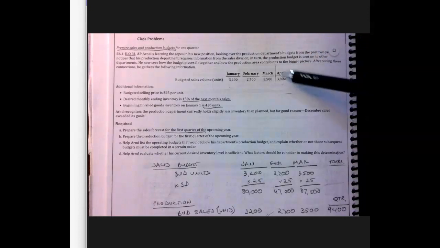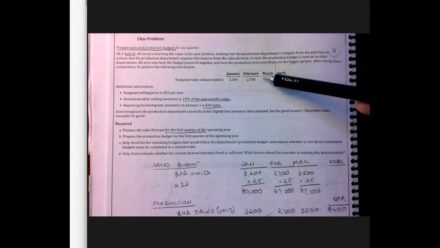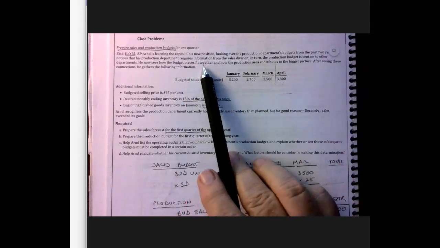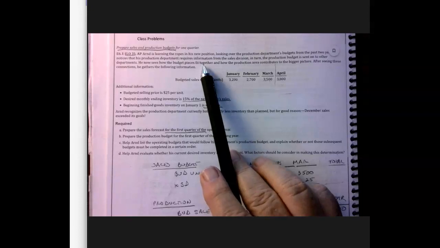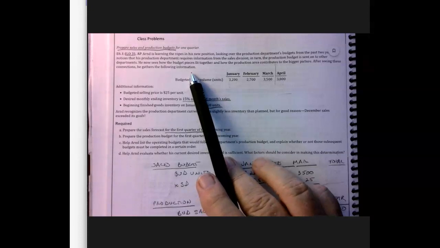So this guy's learning the ropes, and he's looking over the production budget for the past 2 years. He notices that the production department requires information from the sales division. In turn, the production budget is sent on to other departments, and he now sees how the budget pieces fit together and how the production area contributes to the bigger picture. After seeing these connections, he gathers the following information.